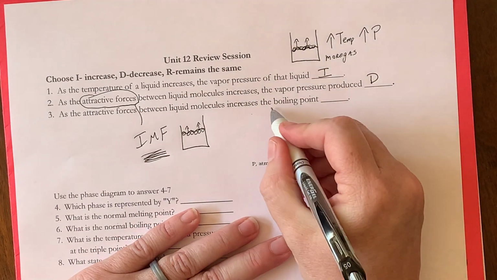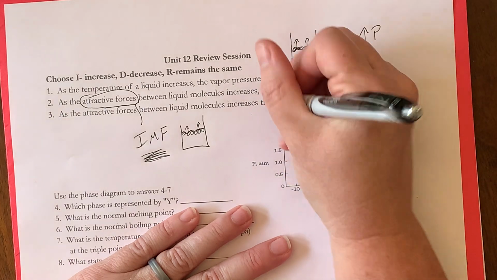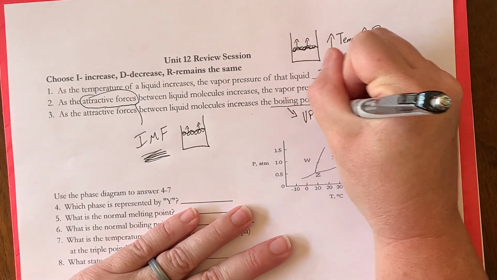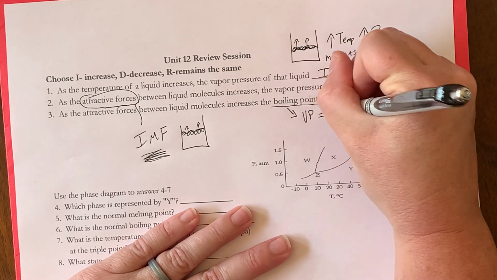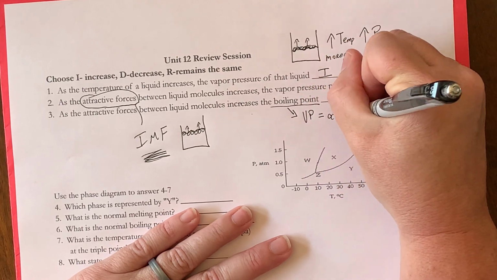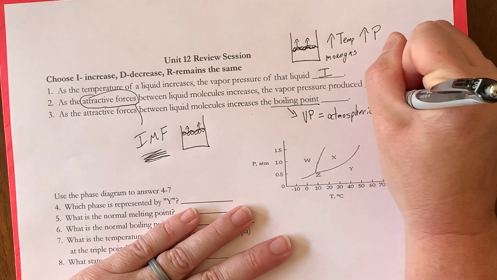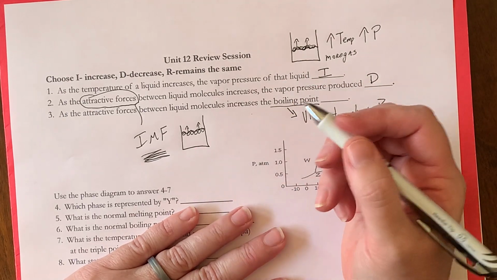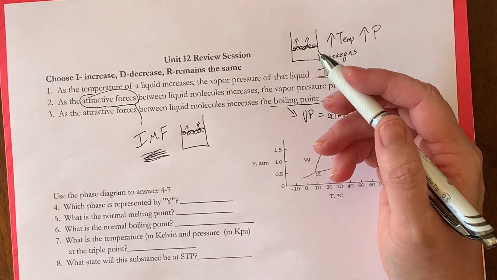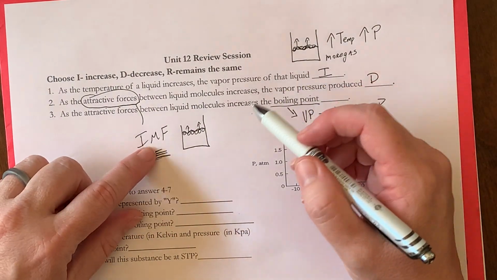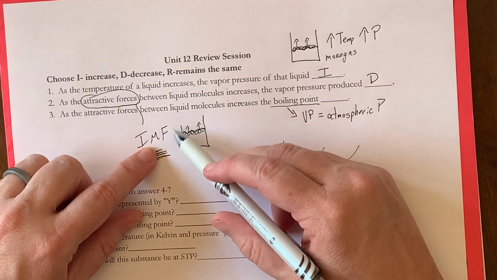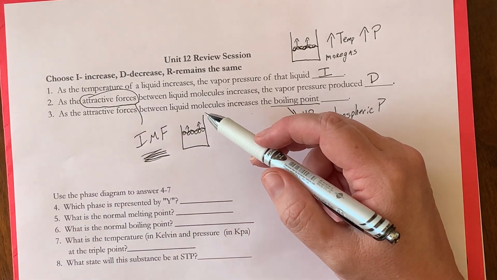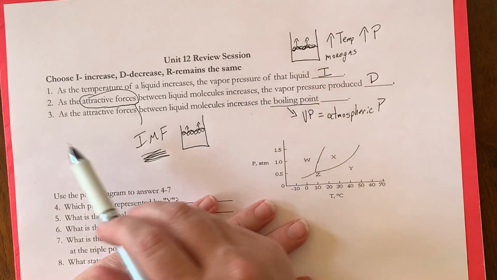At number 3, as the attractive forces between liquid molecules increase, again, we're talking about strong intermolecular forces, what's going to happen with the boiling point? Well, when we're talking about boiling point, we're talking about when the vapor pressure of that liquid equals atmospheric pressure. And if you have strong attractive forces, strong intermolecular forces, it's going to take a lot more energy for you to get that pressure up to atmospheric pressure.